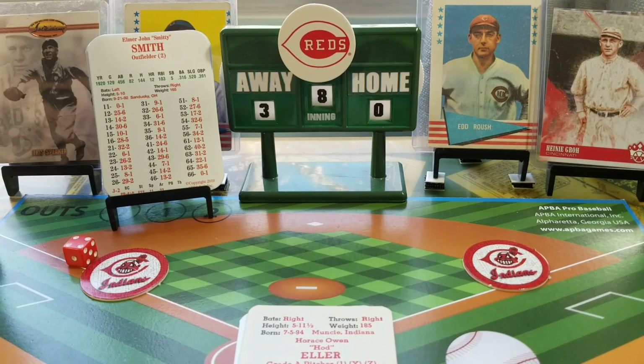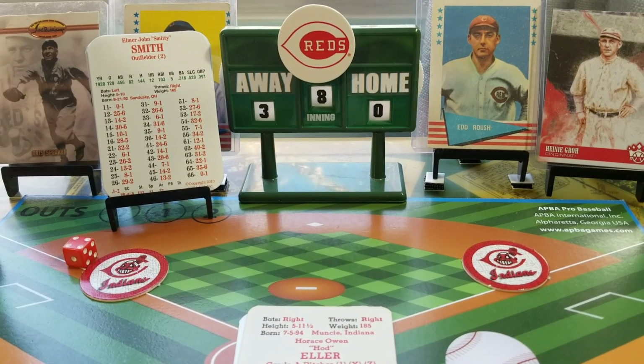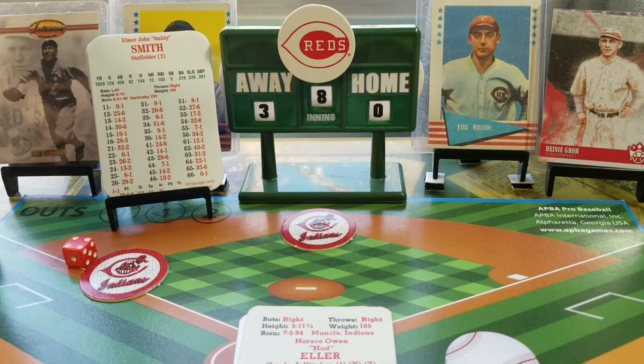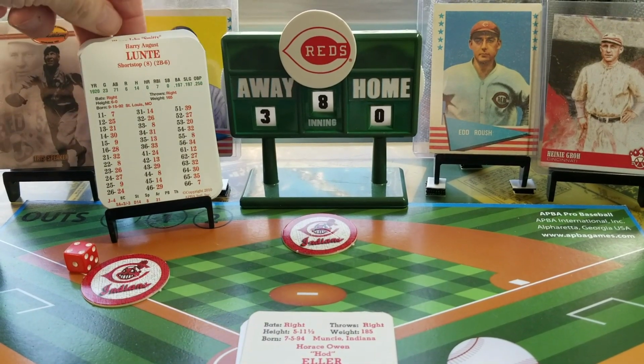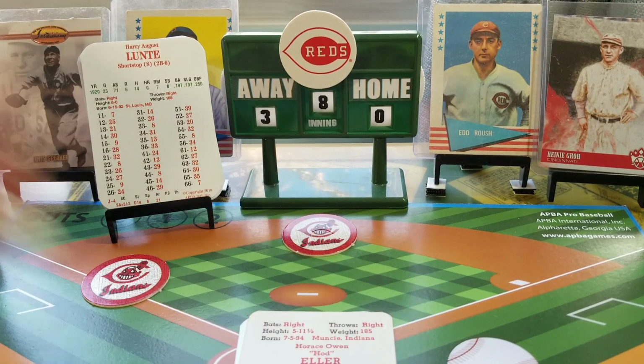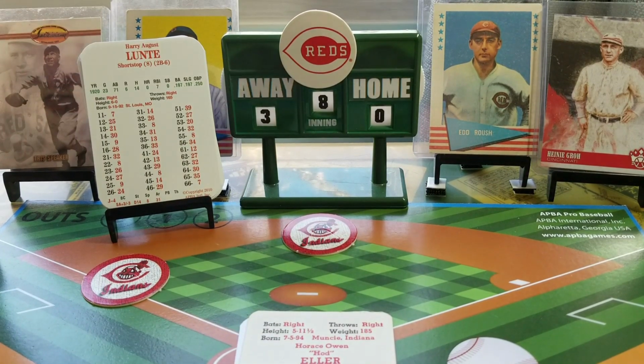That's a ground ball back to the pitcher. He looks the runner back to third. Speaker at first goes to second, and the throw goes over to first for the second out. Elmer Smith is retired. So with 2 outs, here is Harry Lunte, who came in to play shortstop for Evans.